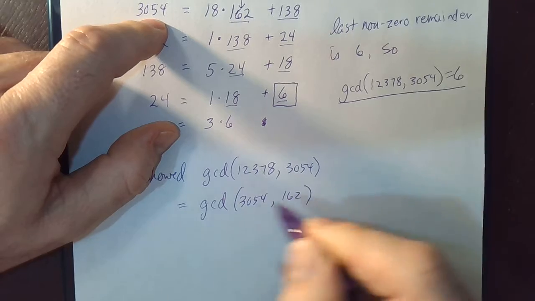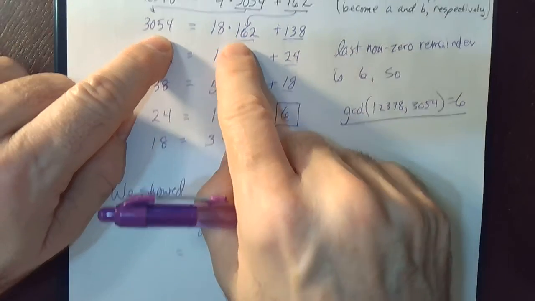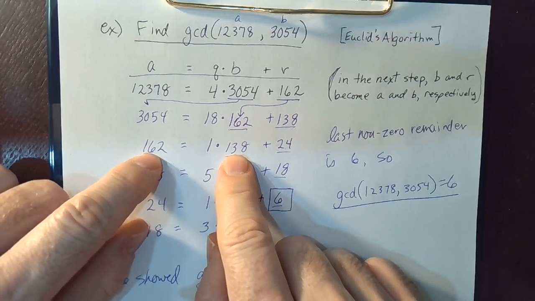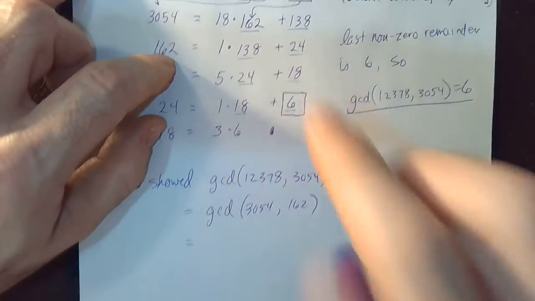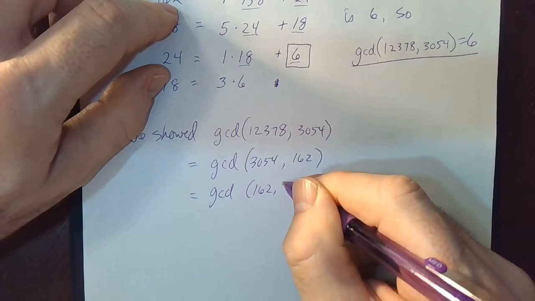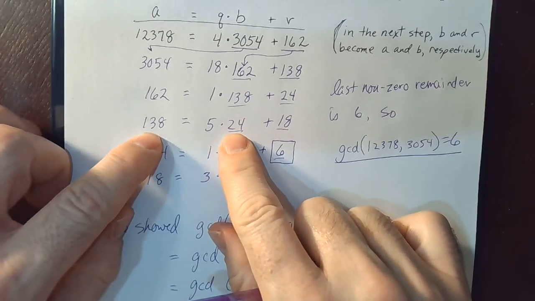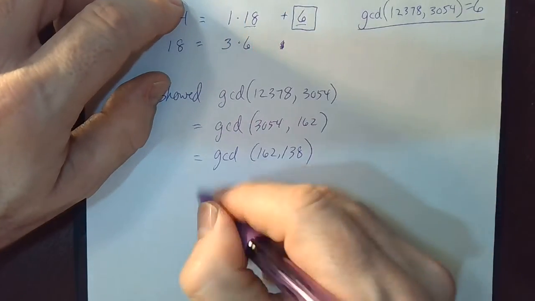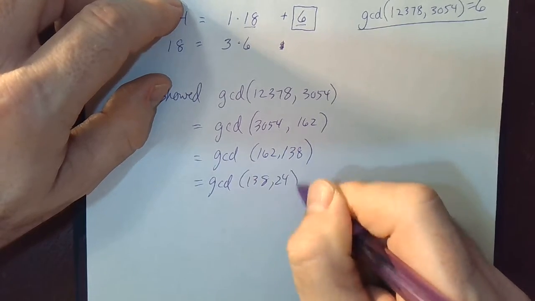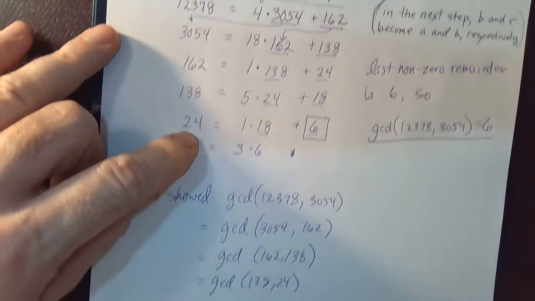So we're just one step at a time making these numbers smaller and smaller. So the next A and B were 162 and 138. And then we came down to 138 and 24. And then we came down to 24 and 18.